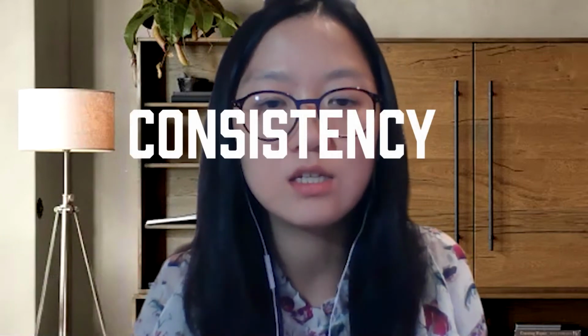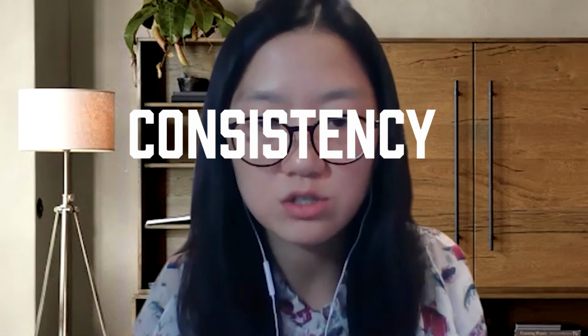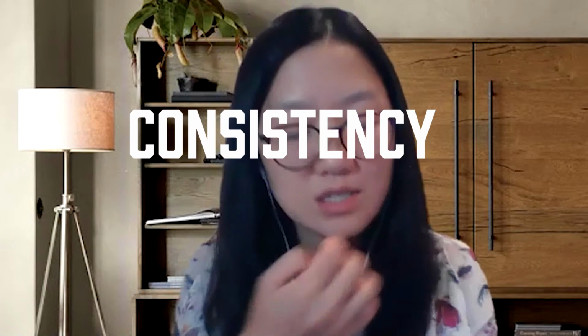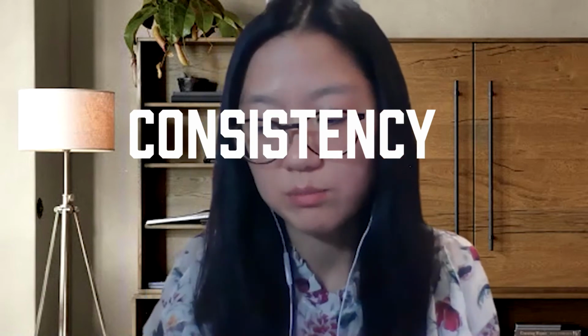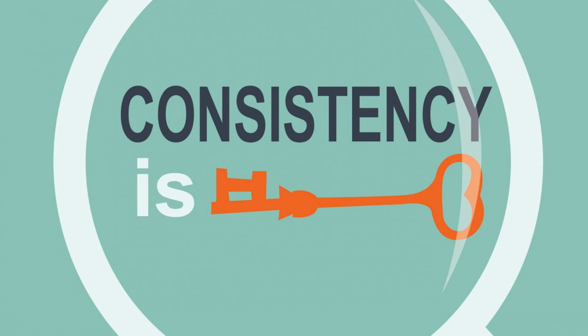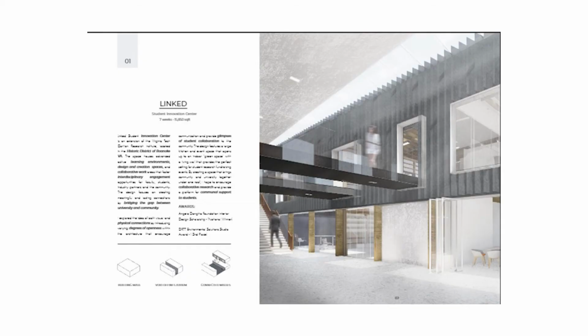The last thing is consistency, and it is one of the really crucial elements to create your portfolio. Consistency plays a big role in every design project, your interior design project or your writing, paper, thesis, everywhere, even your portfolio, because it is one of the ways to show your design theme.